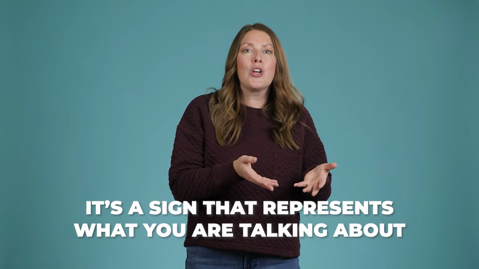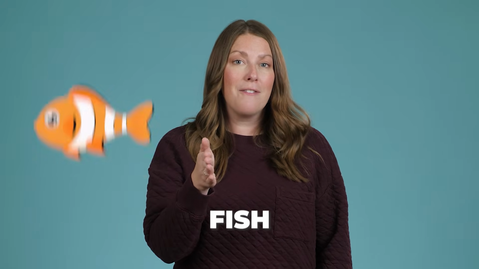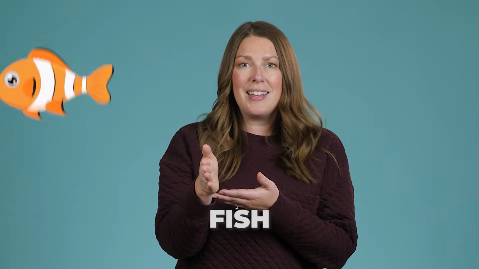Before we begin, let's talk about iconic signs. What is an iconic sign? Well, it's a sign that represents what you're talking about, what it looks like, the description of it. So for example, if we have the sign fish, what does it look like? It looks like the fish swimming in the water. That's an iconic sign. And so many of the animal signs are iconic signs. Now, let's learn these animal signs. So as you're learning these animal signs, watch out for what they look like.